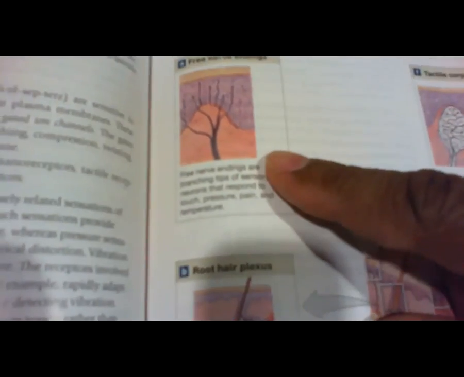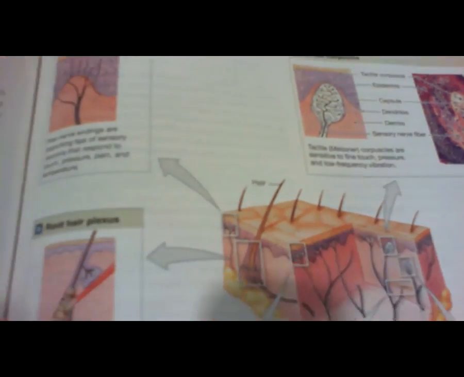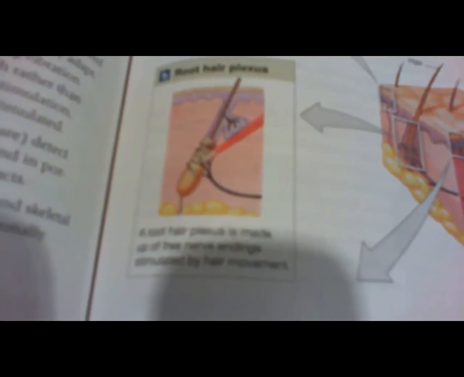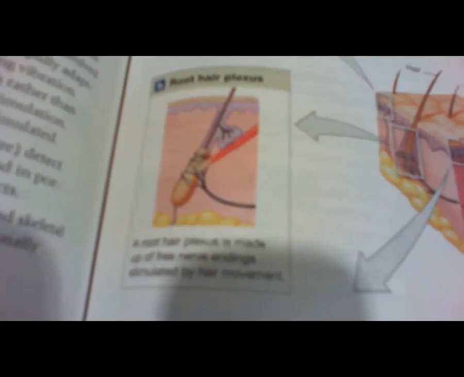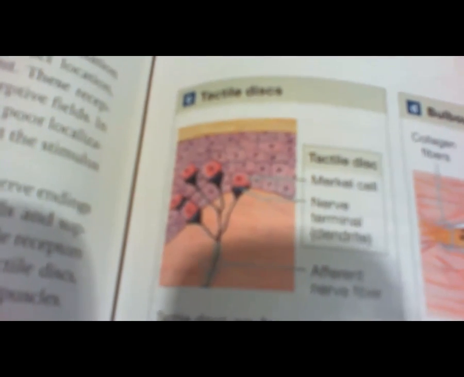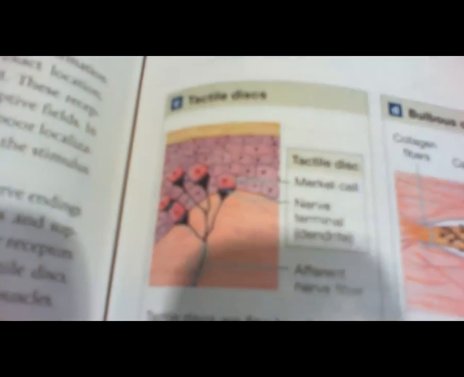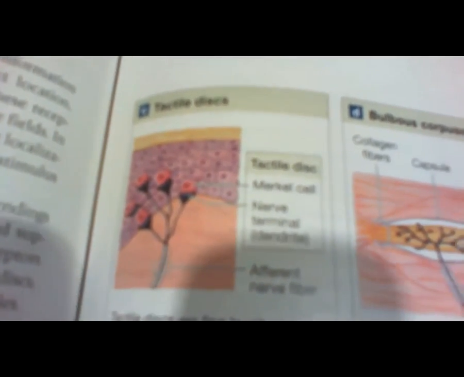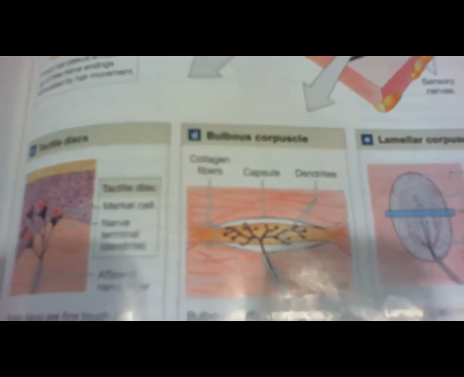This shows you some examples of tactile receptors. These are free nerve endings, just kind of free out there inside the level of the skin. There's a tactile corpuscle. There's a root hair plexus, free nerve endings around the hair. There are some tactile discs, with a disc shape toward the distal end, connected to a Merkel cell. Then a bulbous corpuscle, or Ruffini corpuscle, and here's a lamellar corpuscle.